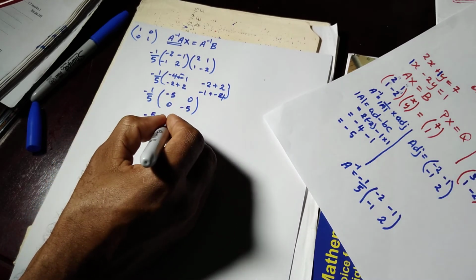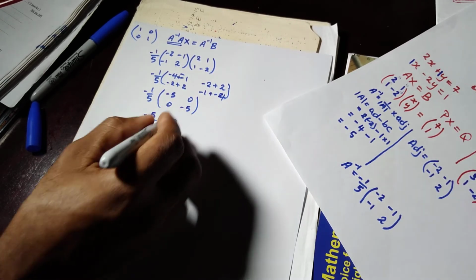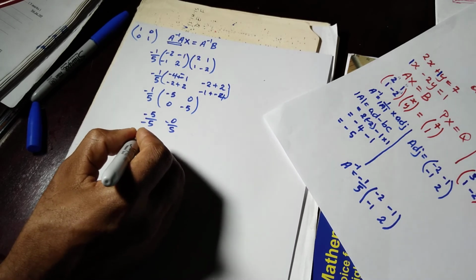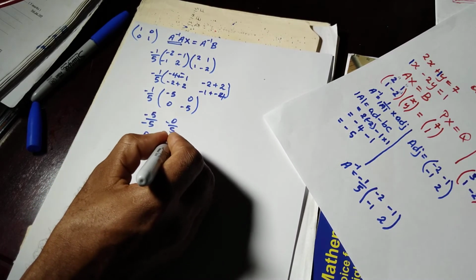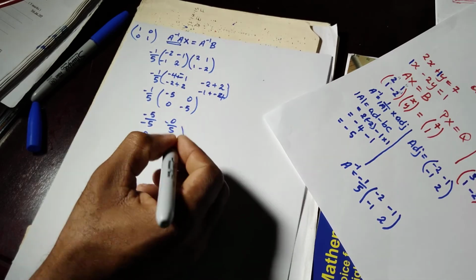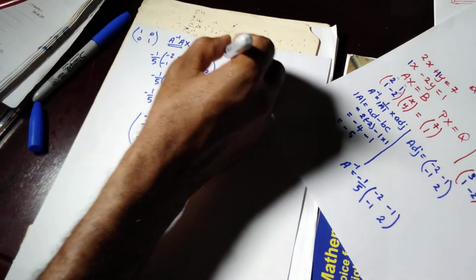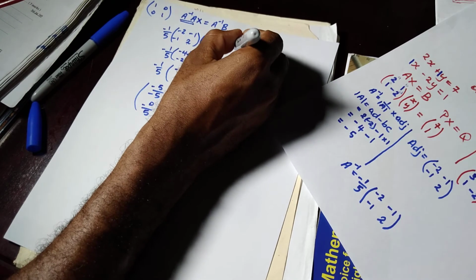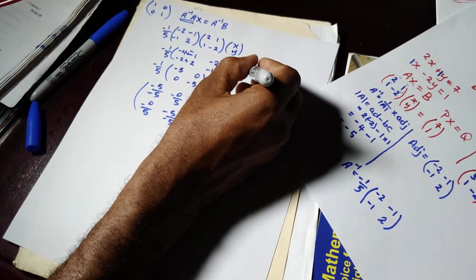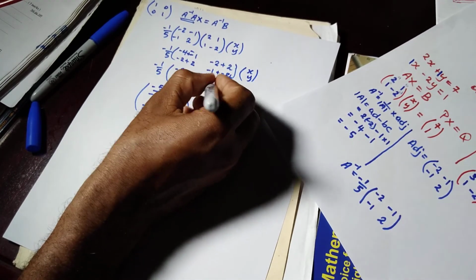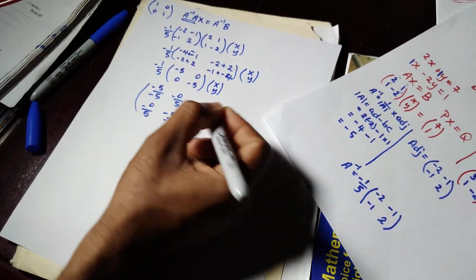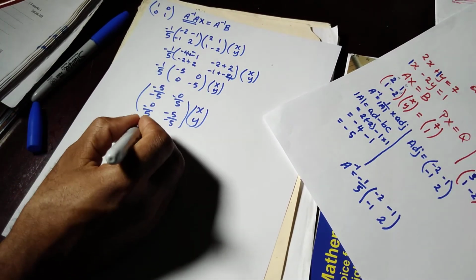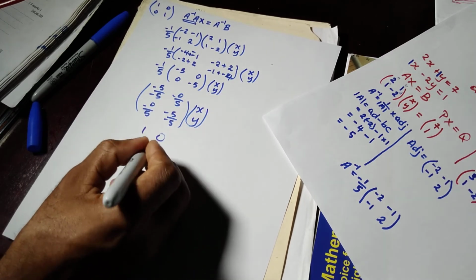I'm going to have 0 minus 0 over 5, 0 over 5, and minus 5 over minus 5. So as you can see, x and y are here, and when you cancel down here, you're going to have 1 0 0 1.